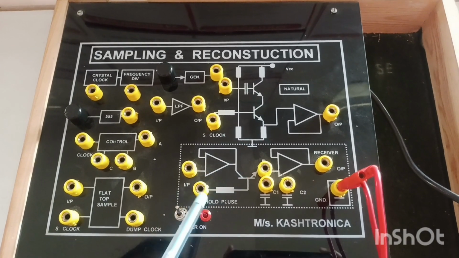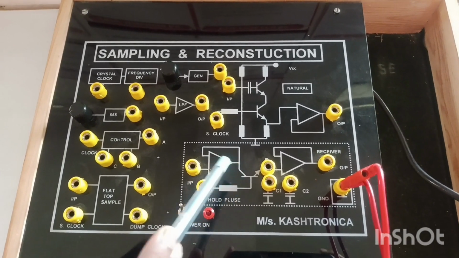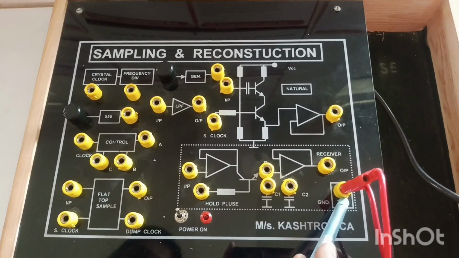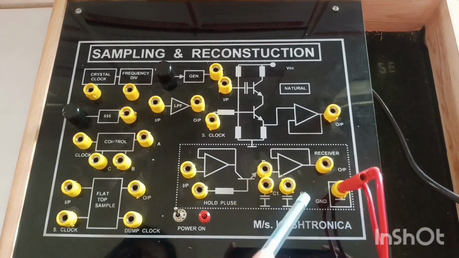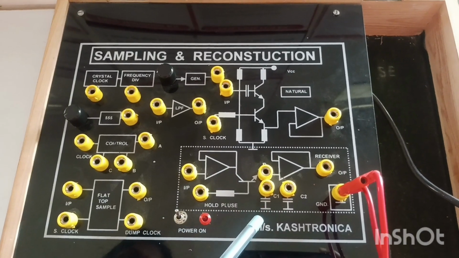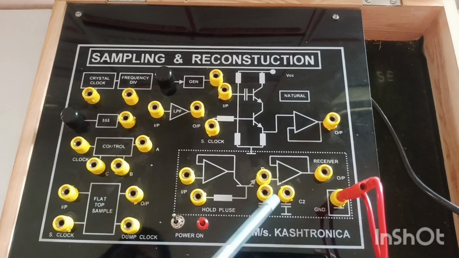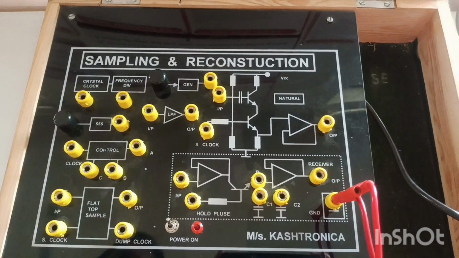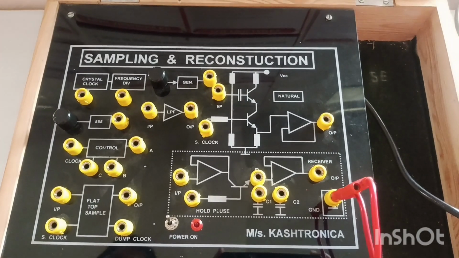Here we can reconstruct both signals, flat top sample or natural sample signal, and here the ground pin is there. After reconstruction of the sample signal, this signal will have some distortions. To remove these distortions, we have to use this low pass filter. Now we will see the natural sampling connections.